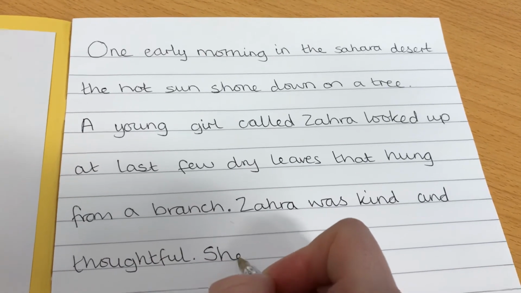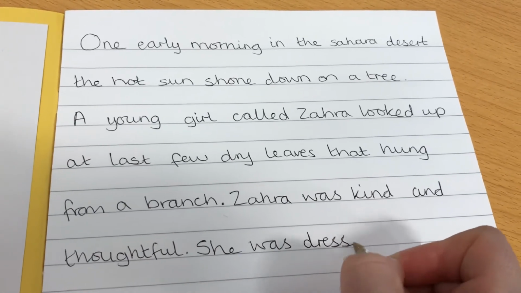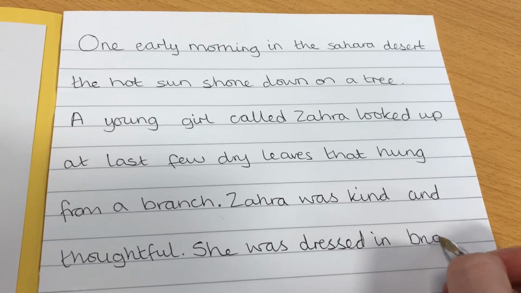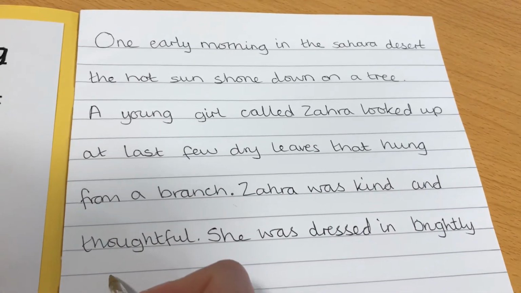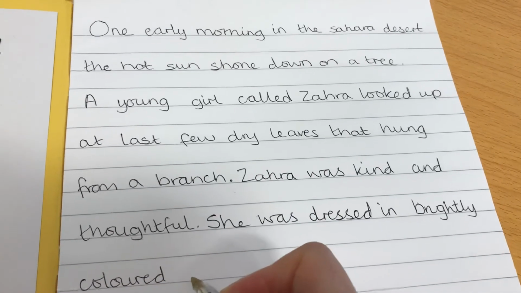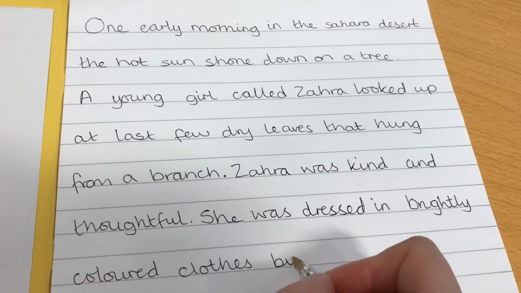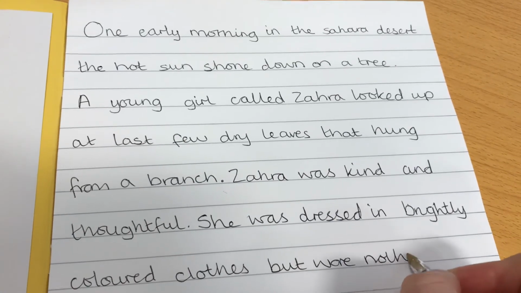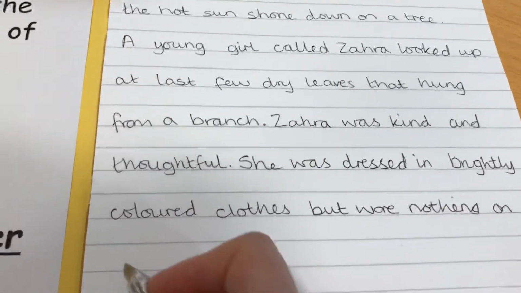So she was dressed in brightly coloured clothes but wore nothing on her feet.